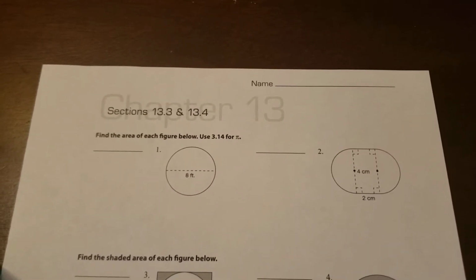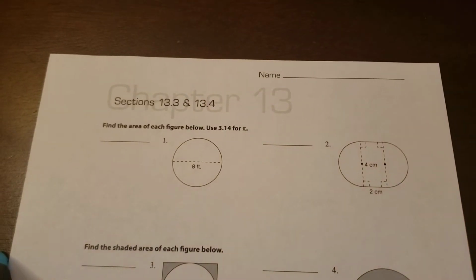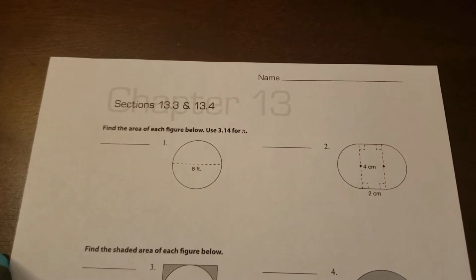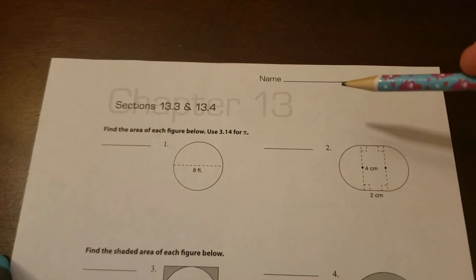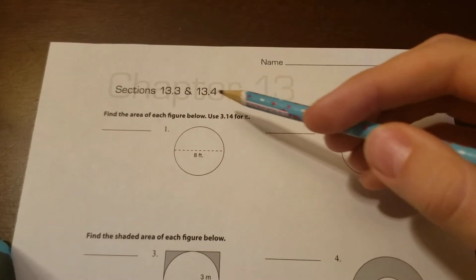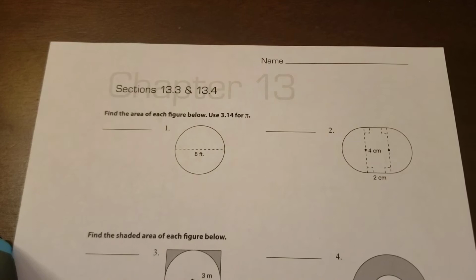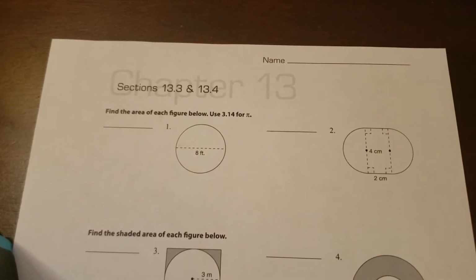Hello, Pre-Algebra coming to you live with your second quiz here. This one, remember your formulas. Okay, looks like about half of it is based on circles, which was 13.3, and the other half is based on 13.4. So make sure you watch those videos first in order for this to make sense.